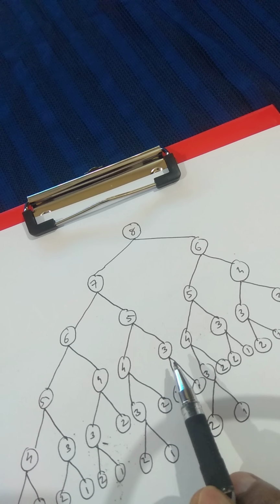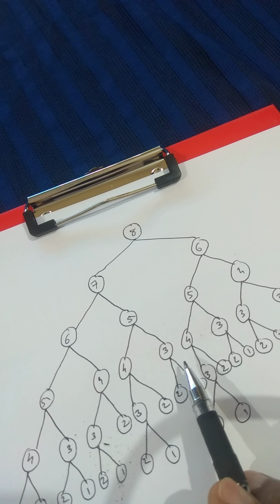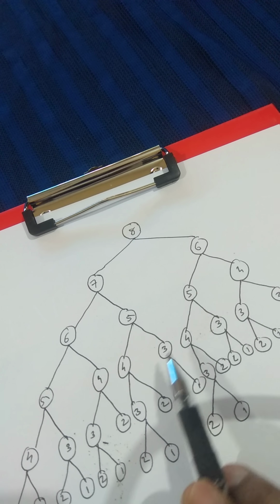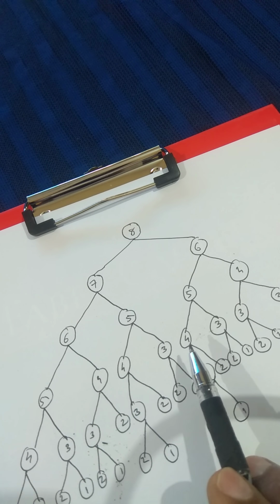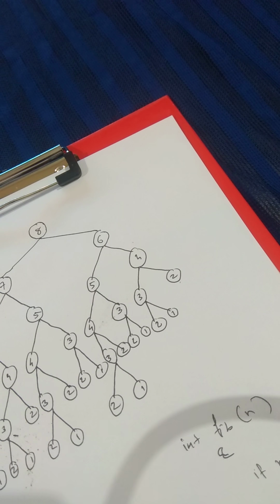Why should we calculate this repeatedly so many times? Do you remember the time complexity of this recursive algorithm to find the nth Fibonacci number?